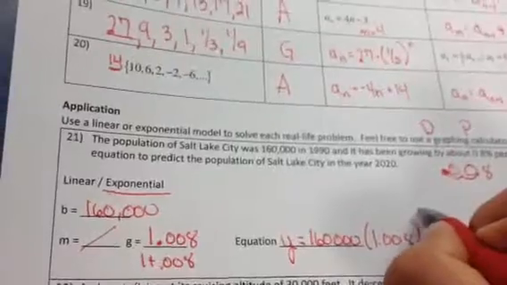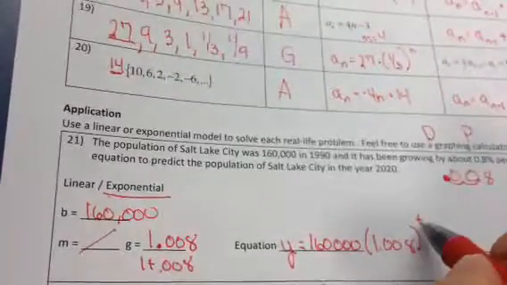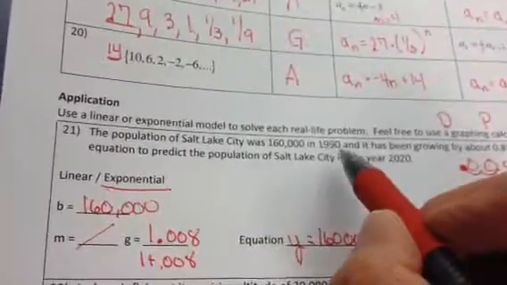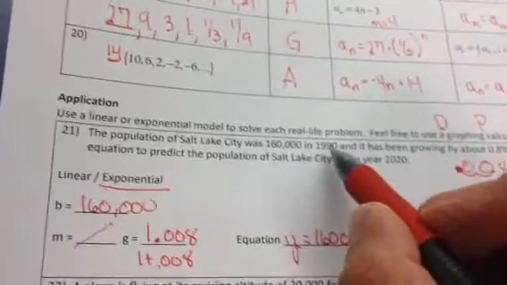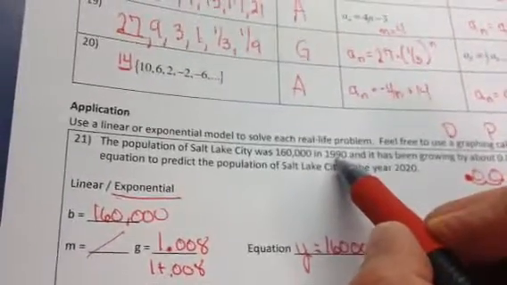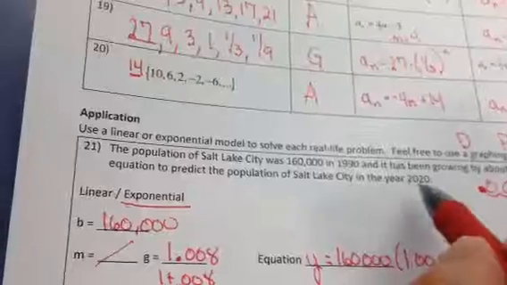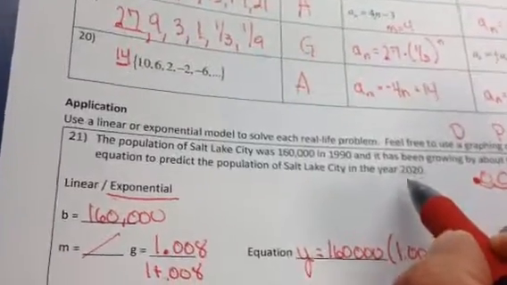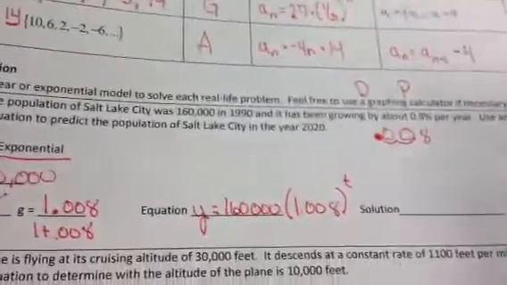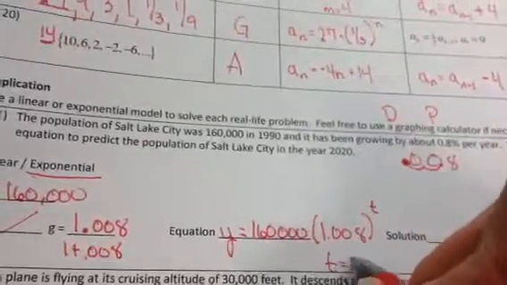So Y equals my initial amount, my y-intercept, times my growth factor to the power of T. I'm going to put T here because T is time, X is time. From 1990 to 2020, well, that's 20 years. No, 30 years. 1990 to 2000 is 10 years, and 2000 to 2020 is 20, so 30.